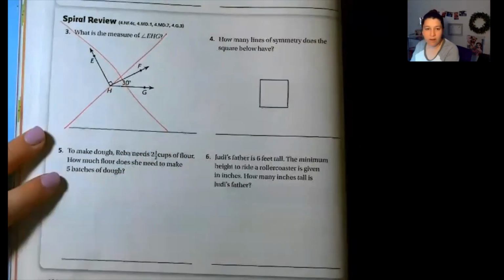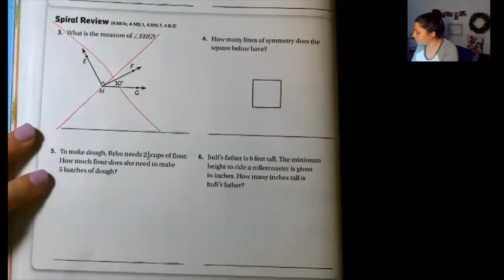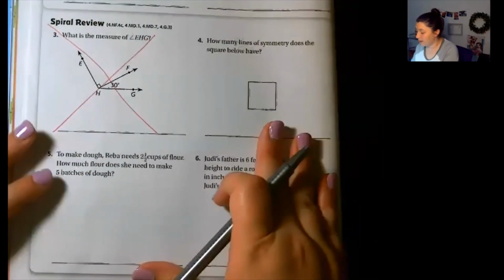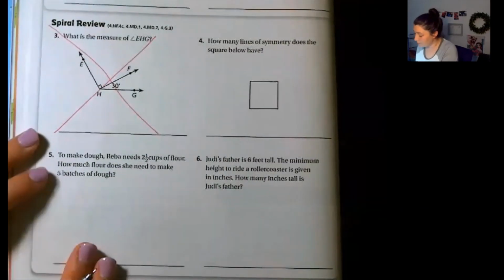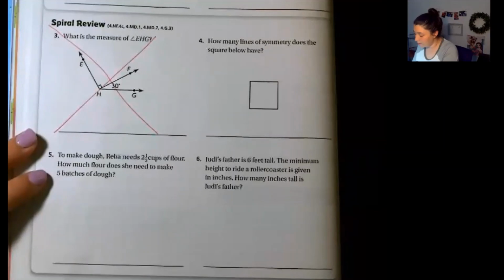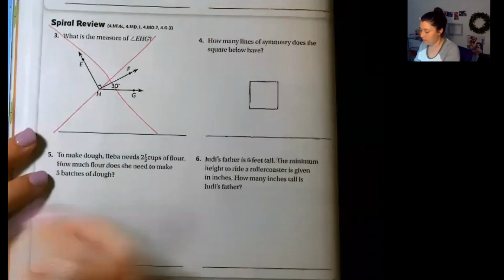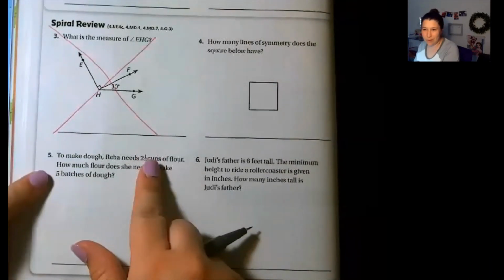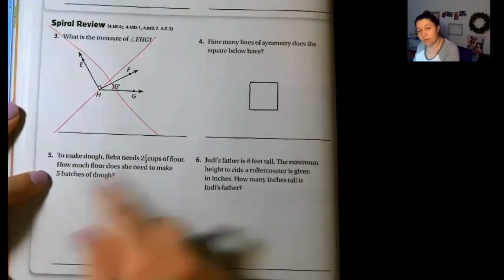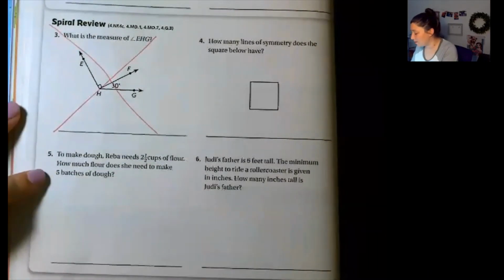On your spiral review, number 3 is not one you need to do. This is from chapter 11. Number 4 asks you about lines of symmetry. How many lines of symmetry does the square have? Number 5, to make dough, Reba needs 2.5 cups of flour. How much flour does she need to make 5 batches? So I see a mixed number and a whole number that I need to do an operation with. What did we do with these kind of numbers in past lessons?